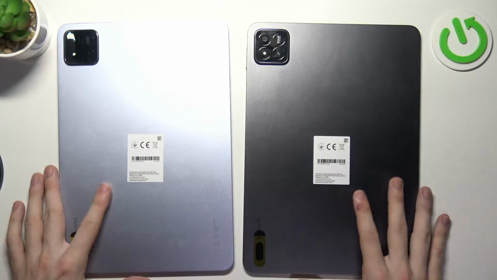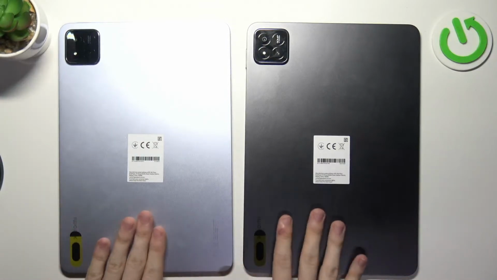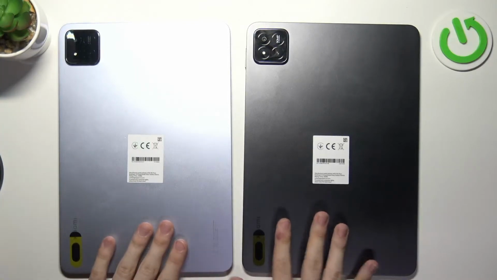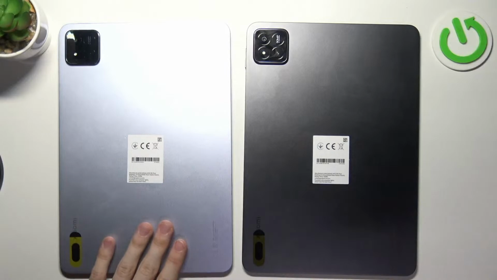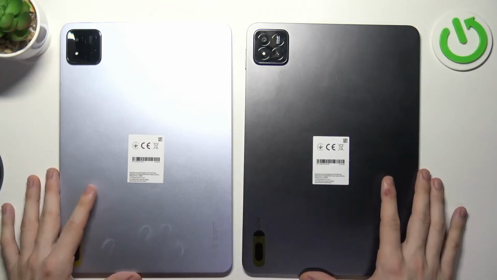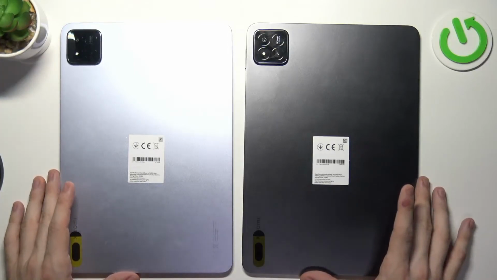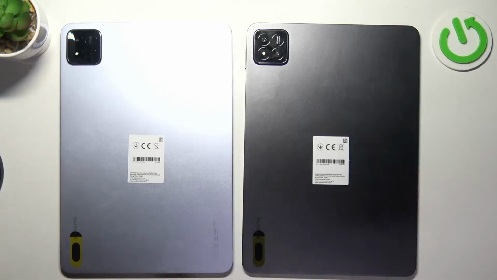Okay, so let's start with the release date. They both were released on October 29 last year, so they are quite fresh. The dimensions of them are exactly the same, 9.89 inches by 6.83 by 0.24 inches. Then the weight of them is also exactly the same, 1.1 pounds, and the build is also exactly the same.